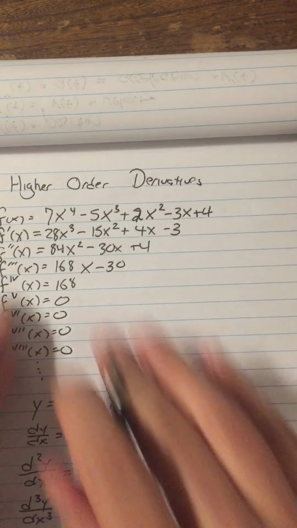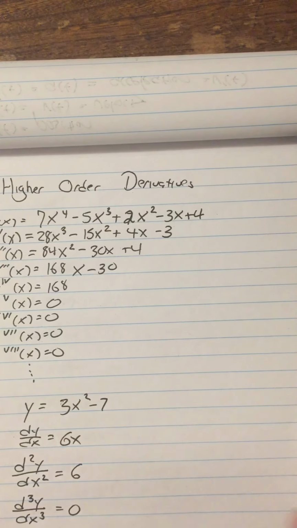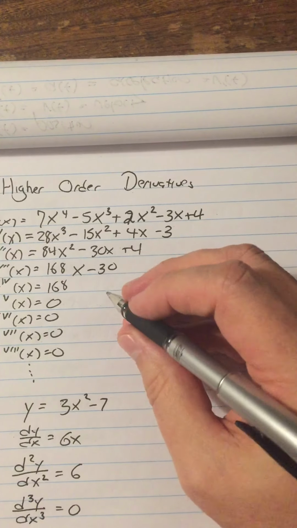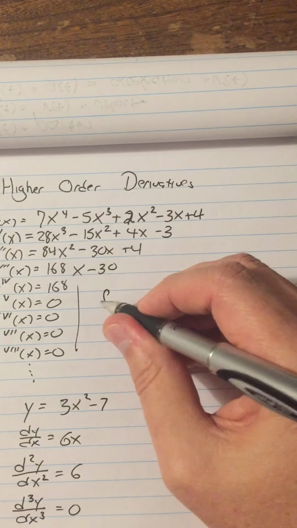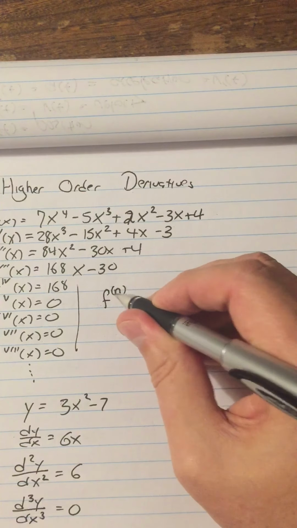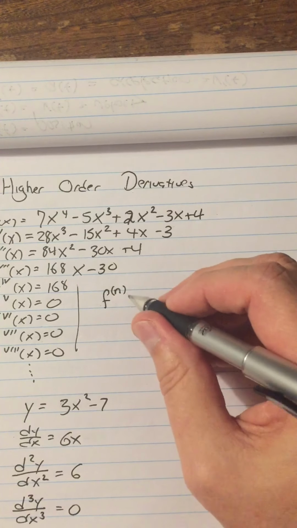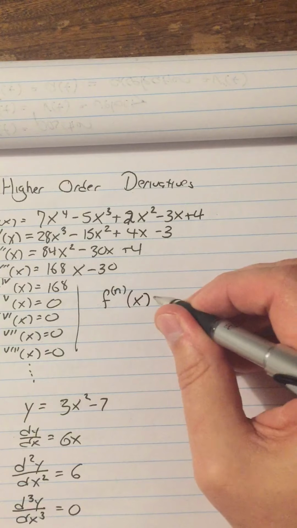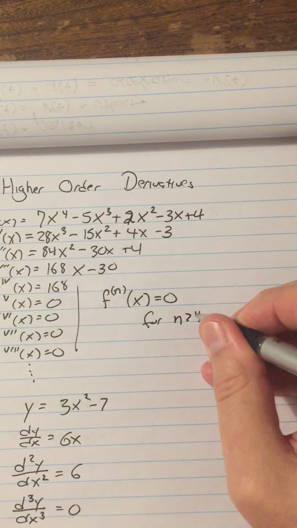So what we can say about any polynomial is that if n is the degree of the polynomial, well, I don't want to use n because I'm going to use n for something else. So what we can say about this particular polynomial is that the nth derivative, sometimes we'll write f with an n in parentheses to mean the nth derivative, is equal to 0 for any n greater than 4.